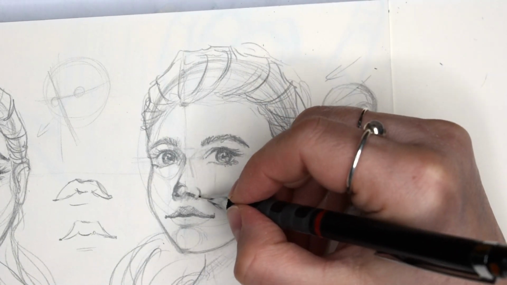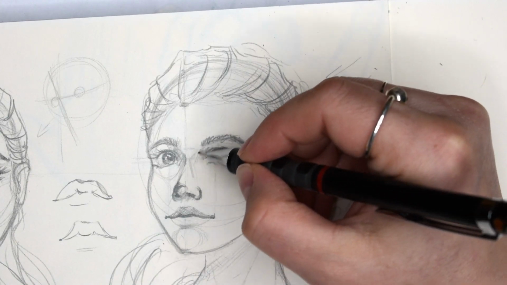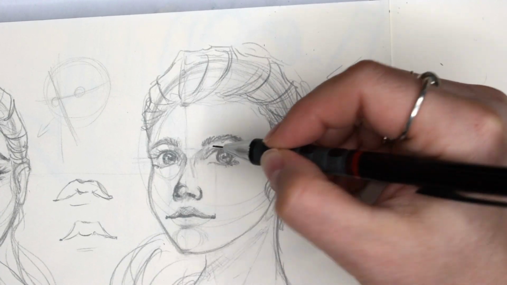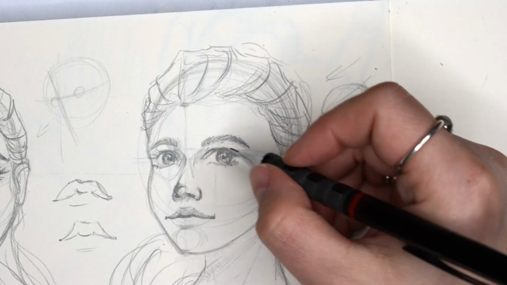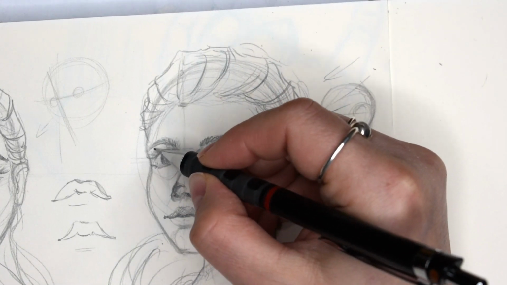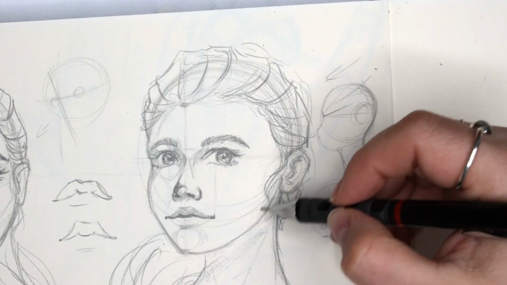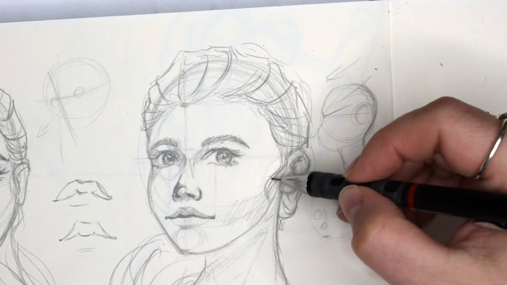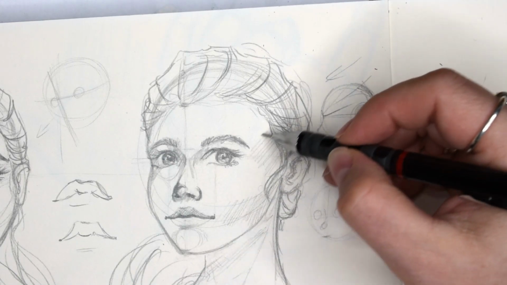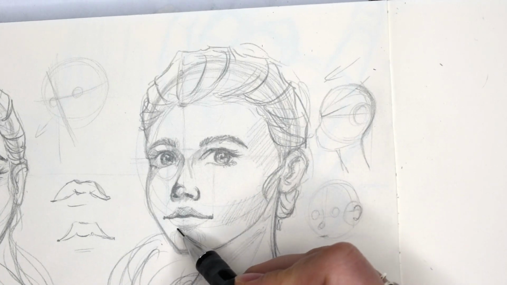This one, this is up to you. This is always also a bit in the shadow because this goes inside. But like I said, shading is a completely different topic. I like to shade this a bit, the upper part of the lip.